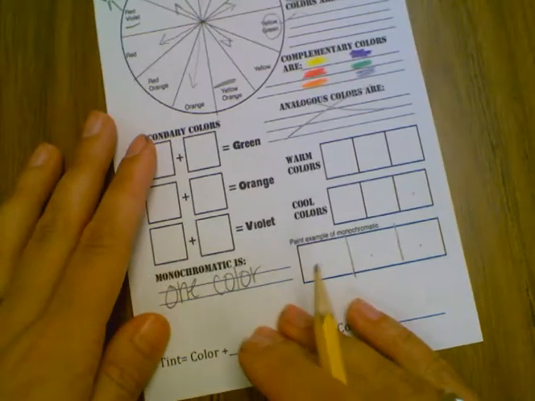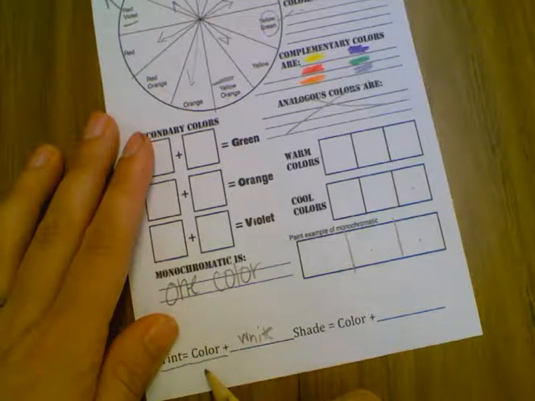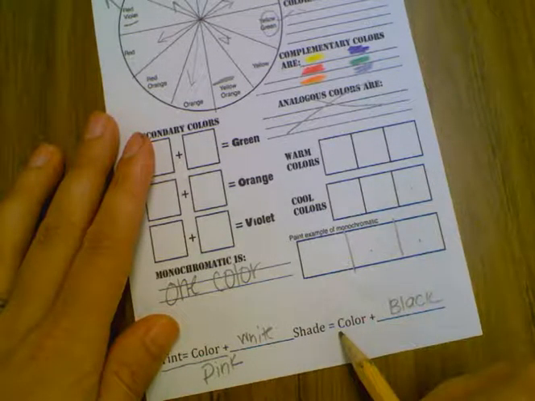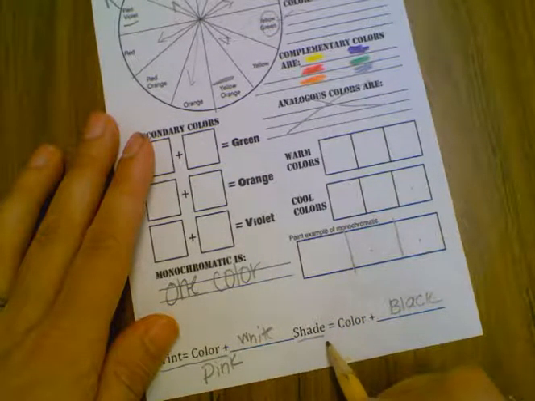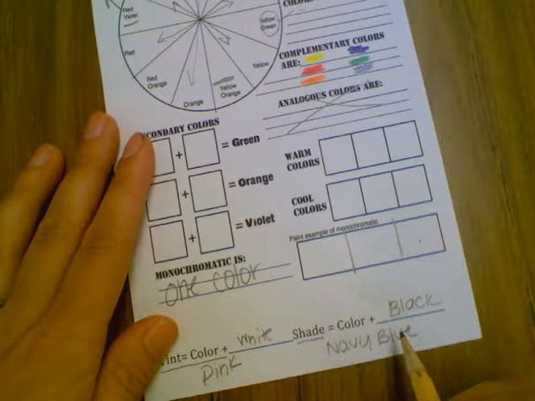Okay? If I add white to a color, I get a tint. So an example would be pink. If I add black to a color, I would get a shade. This would be a navy blue if I added black to blue.